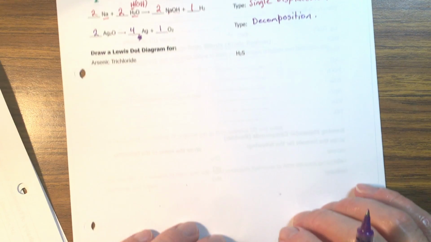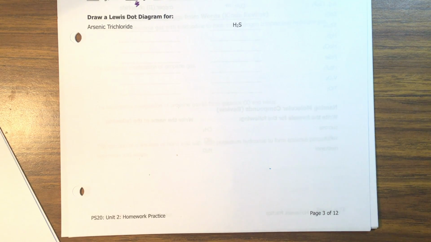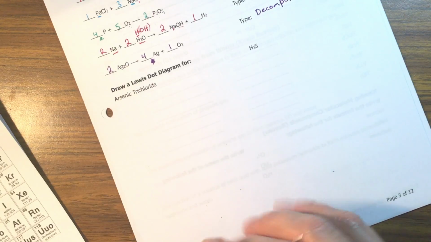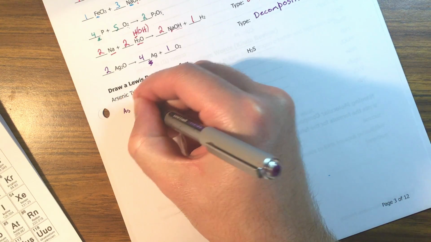All right, last thing, Lewis dot diagrams for arsenic trichloride. So let's find ourselves arsenic, and let's see what it's got on it. Arsenic is As. It has 33 electrons.